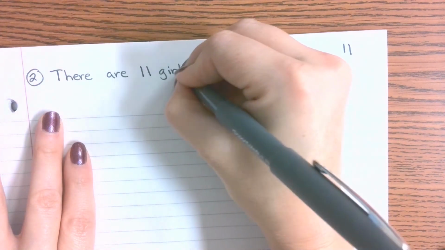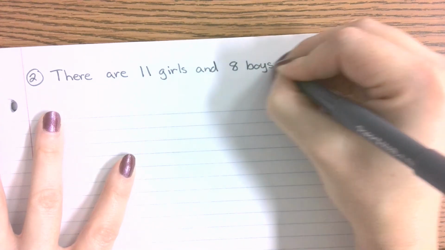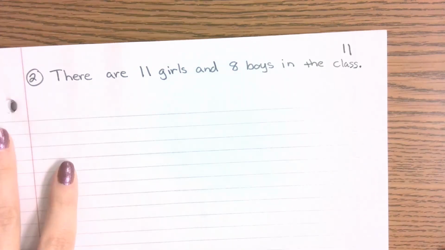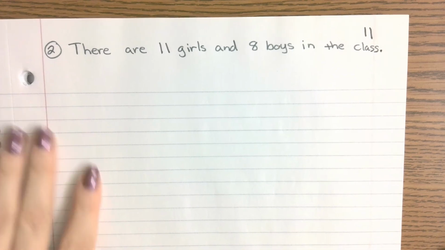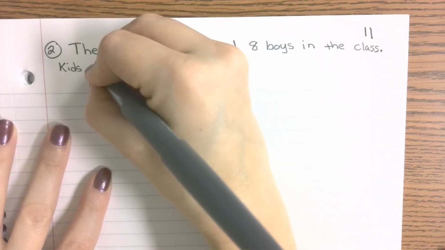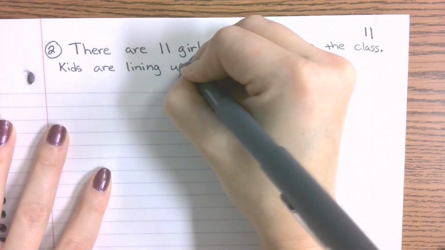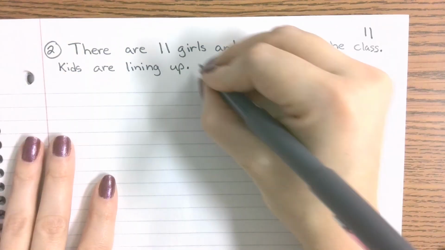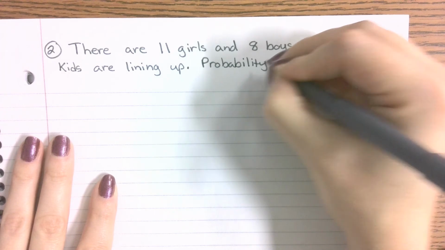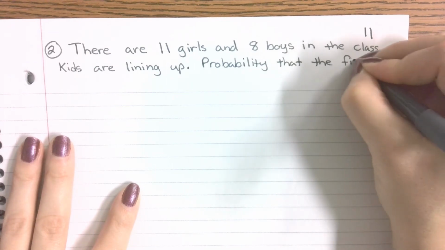All right, there are 11 girls and 8 boys in the class. 11 girls and 8 boys are in the class. We're going to have the students lining up, right? We're going to go to lunch. We're lining up in the hall. So I want to know, what is the probability that the first 2 students are going to be girls?